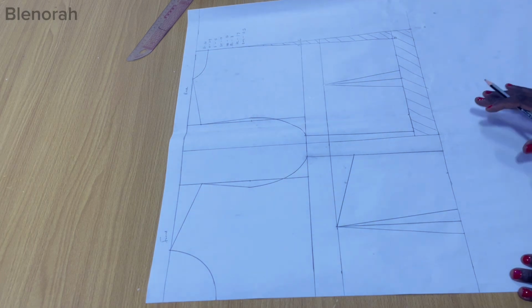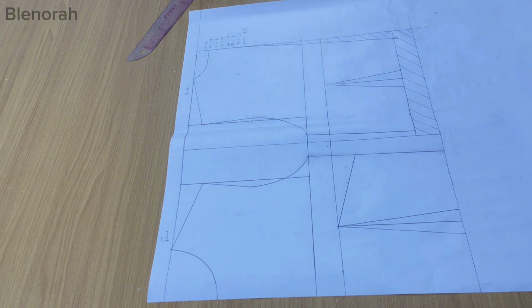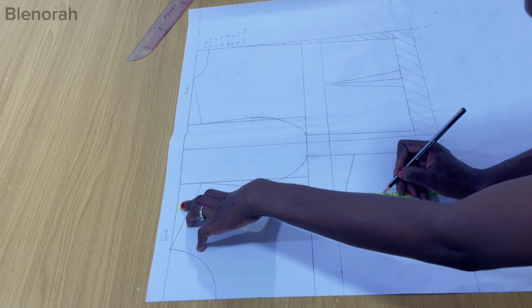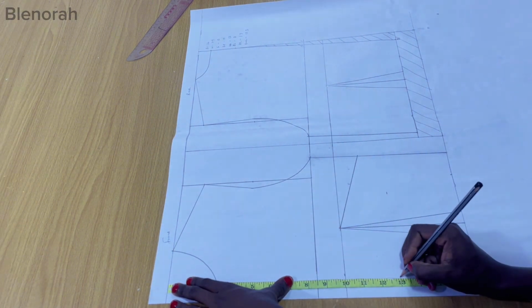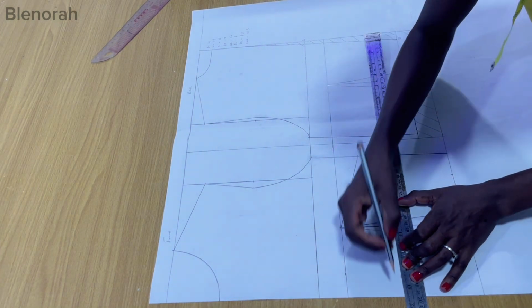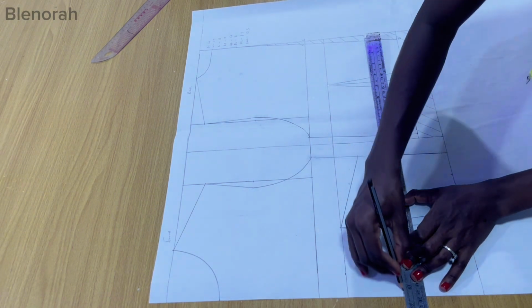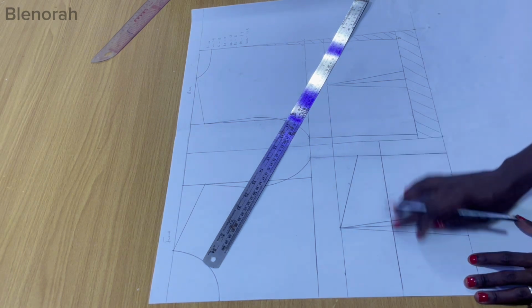So the next step now is to alter this into a bustier. We will alter it into a bustier. And how do we do that? The first step is you mark the under bust measurement, and the under bust measurement we are working with is 13. I hope you're following me and I hope you understand. So it's 13. So you only mark your under bust measurement at the front.